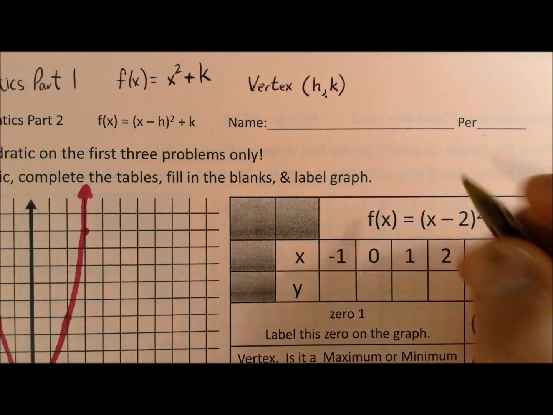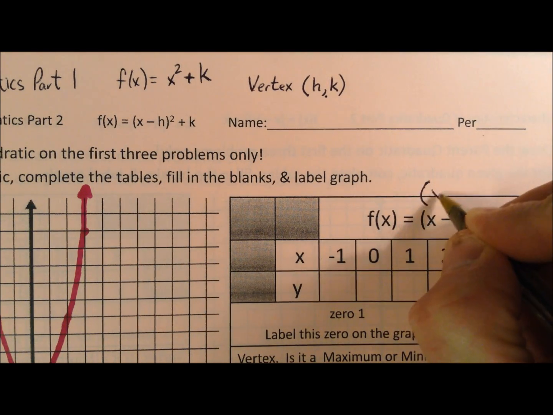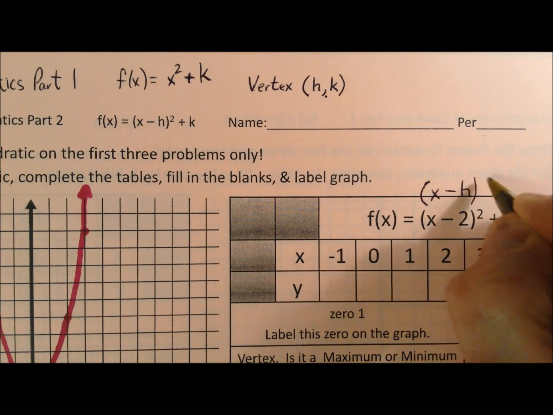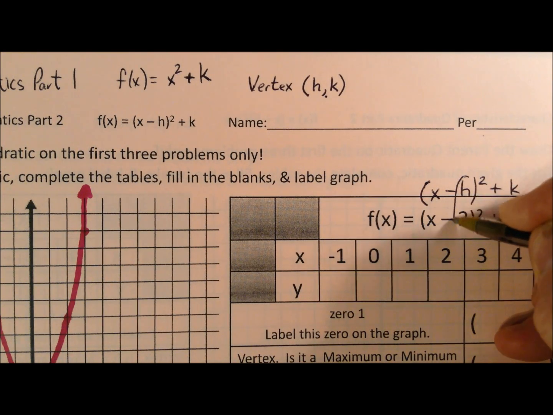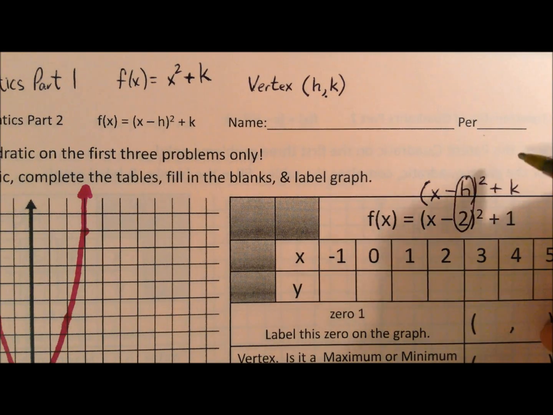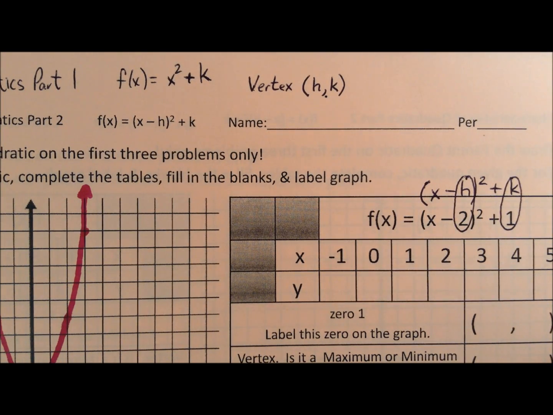So if I look at this form or copy it again, x minus h quantity squared plus k, because these signs are exactly what I want, I can gather right now that h is 2 and k is 1.